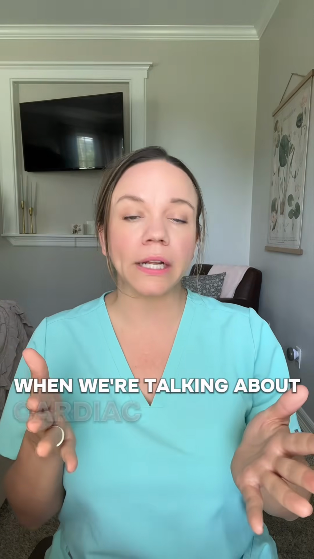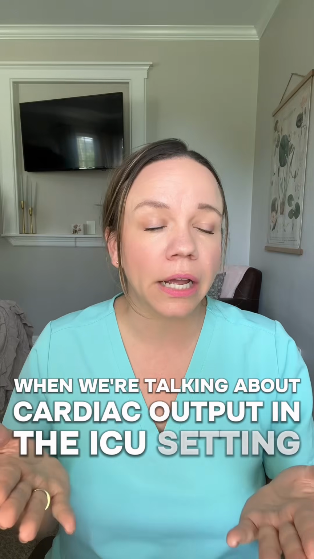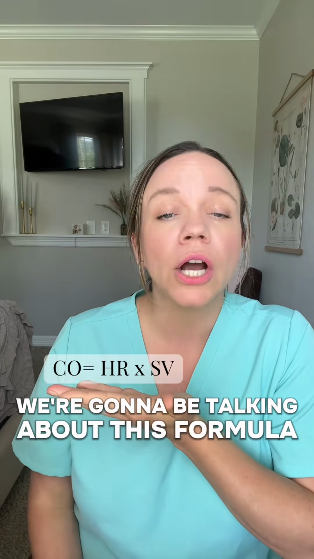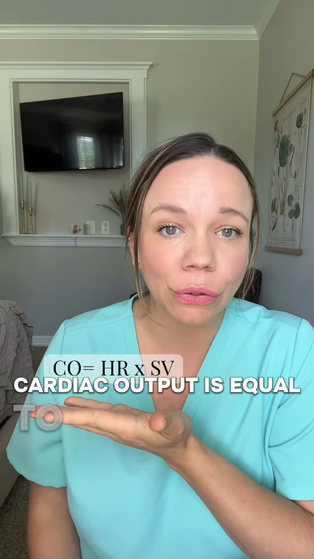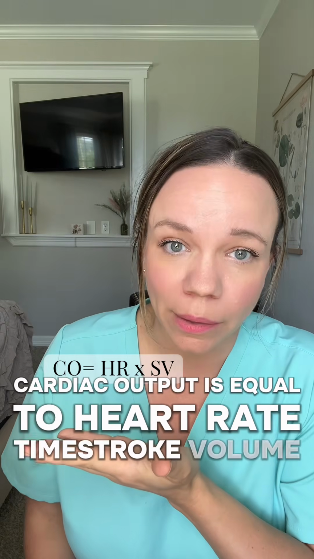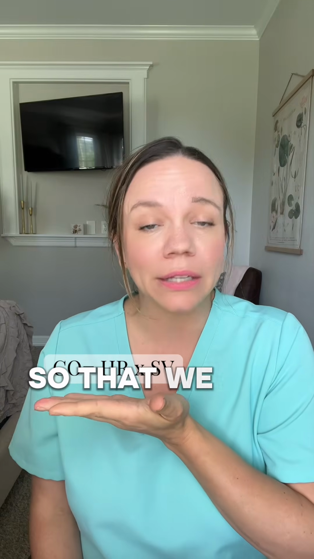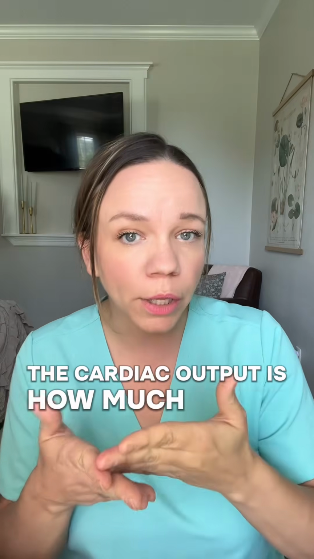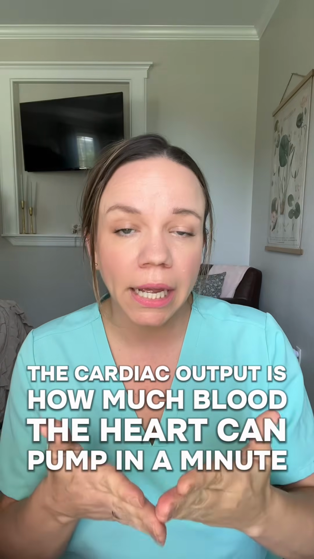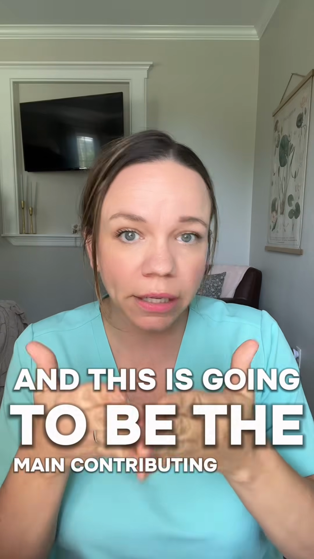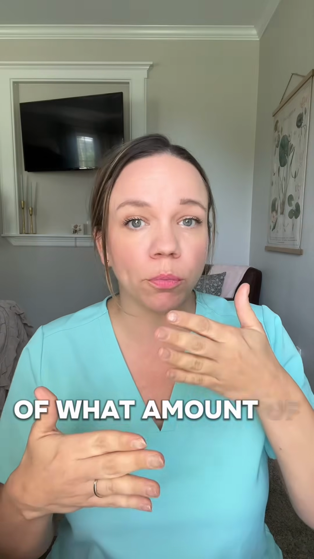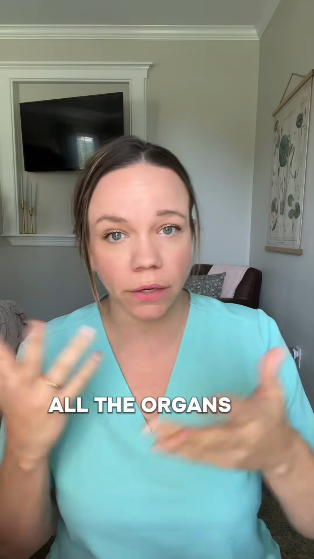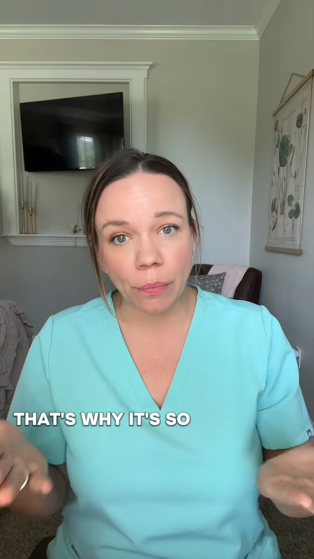When we're talking about cardiac output in the ICU setting, we're going to be talking about this formula. Cardiac output is equal to heart rate times stroke volume. We need to break that down so that we can start to understand what cardiac output really means. Cardiac output is how much blood the heart can pump in a minute, and this is going to be the main contributing factor of how much perfusion and blood flow all the organs of your body get. So that's why it's so important.